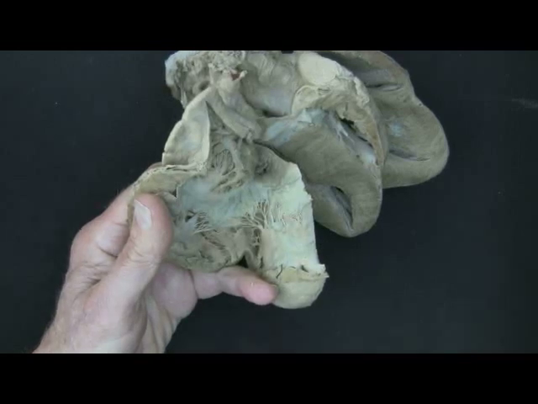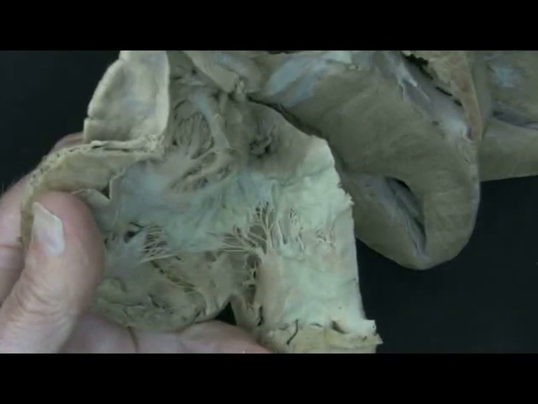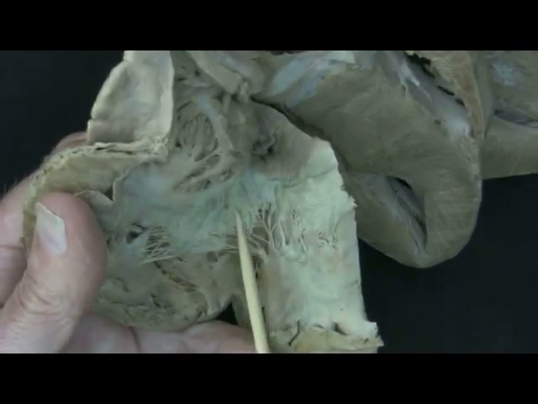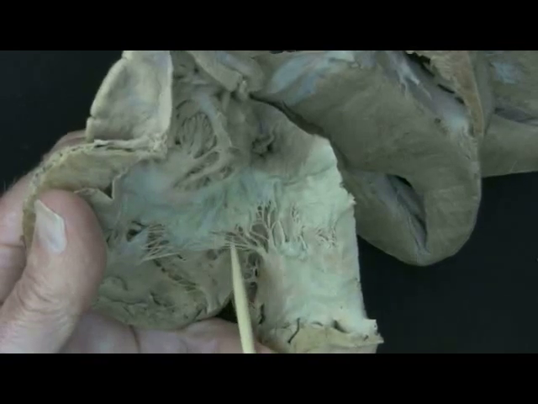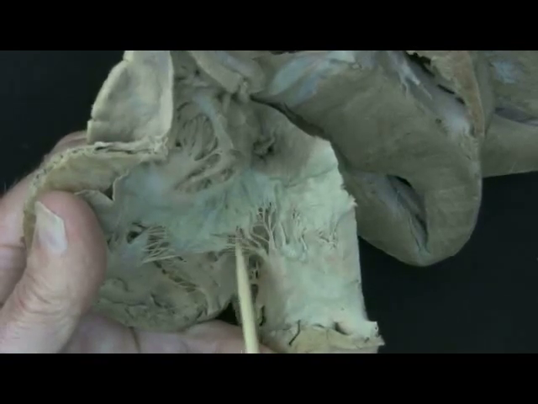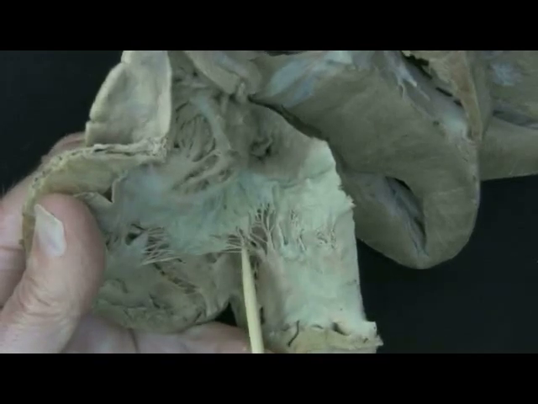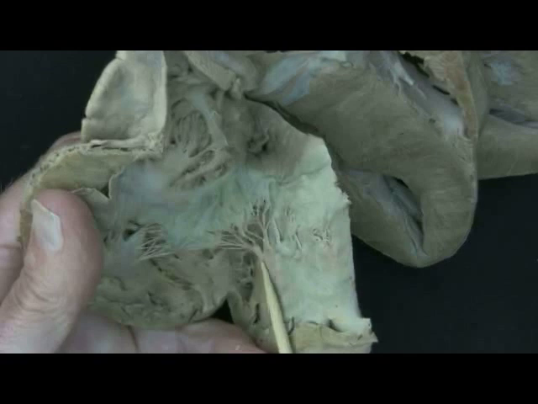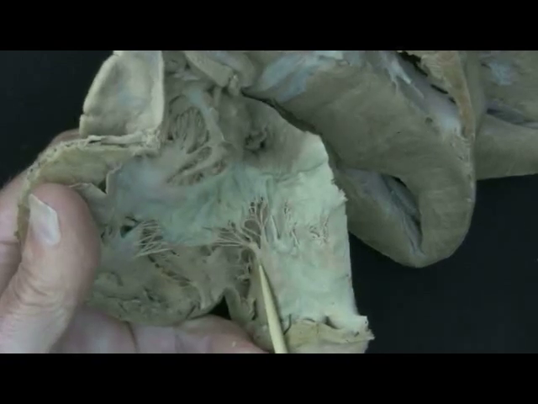This view is especially nice because as we zoom in, you can see the transition between the valve leaflet and the strong but delicate chordae tendineae, which then attach to and are acted on by papillary muscles.